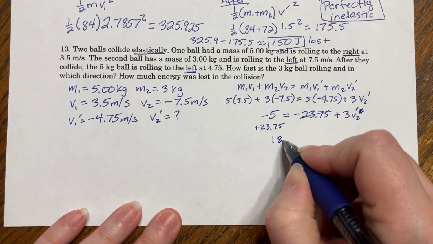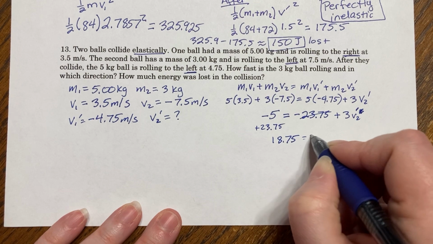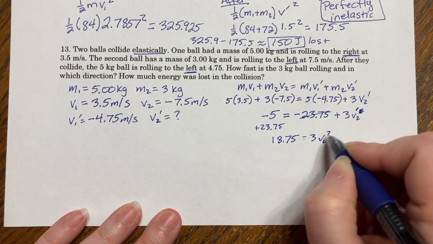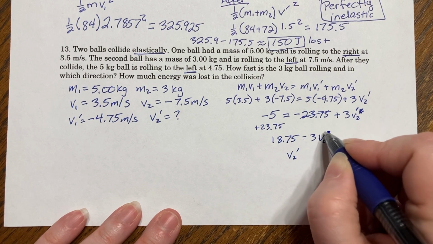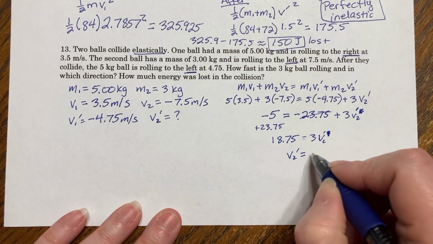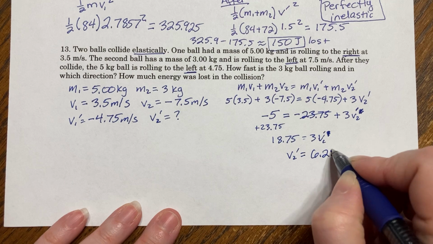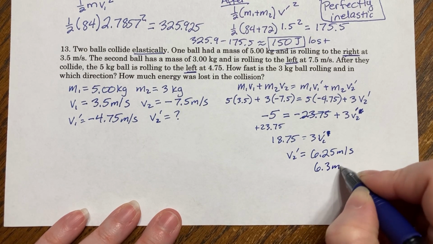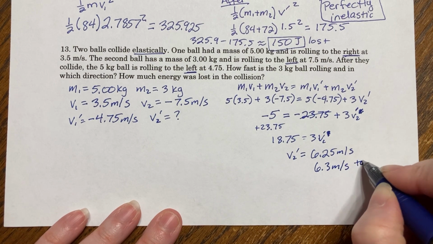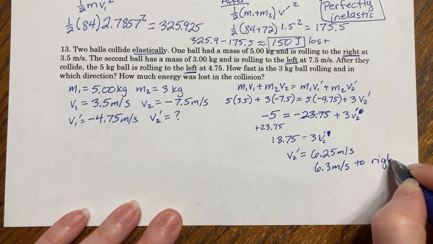So this turns into 18.75. And then I divide by 3, and I get 6.25 meters per second. So that would be 6.3 meters per second, and it's a positive number, so it's going to be going to the right.